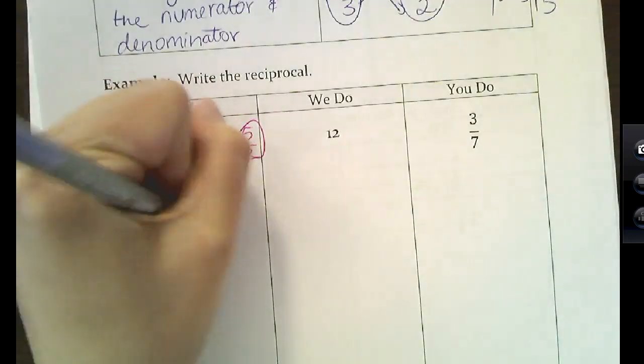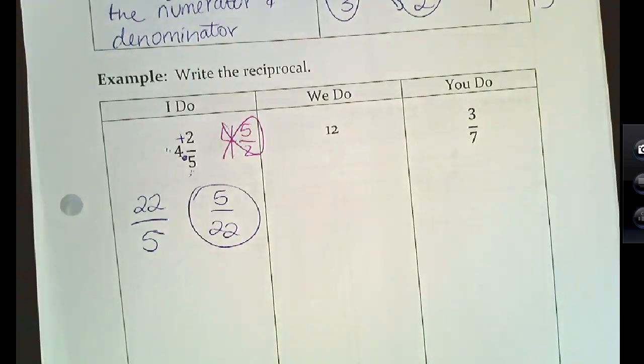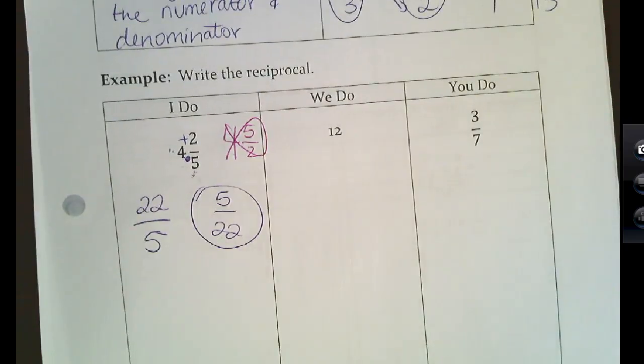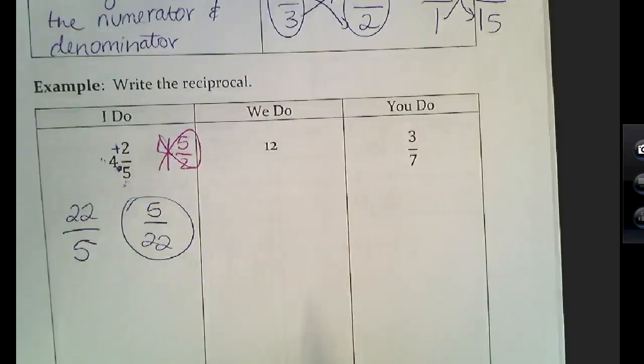Very good. Your answer is 5 over 22. That's what you get for the reciprocal, yes. If the directions say to find the reciprocal, that's the reciprocal. Go ahead. No, you don't need to. All right. Go ahead and do these next two.